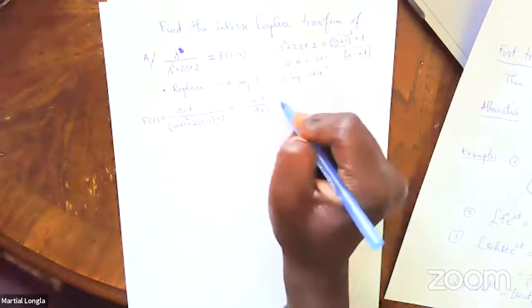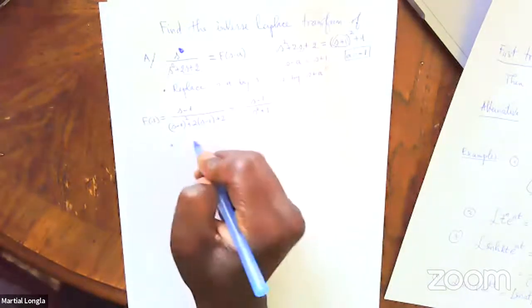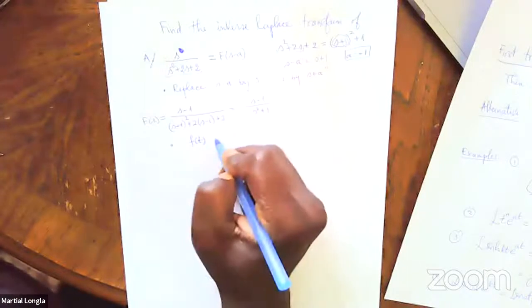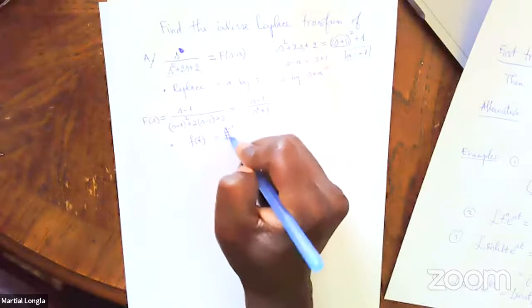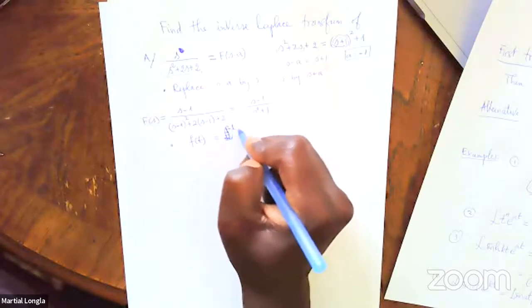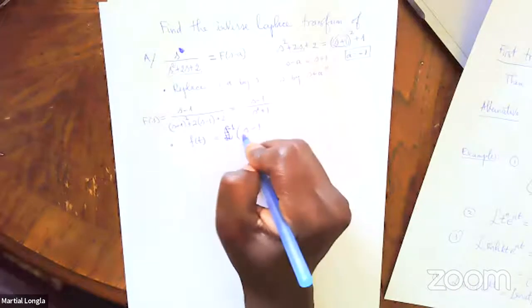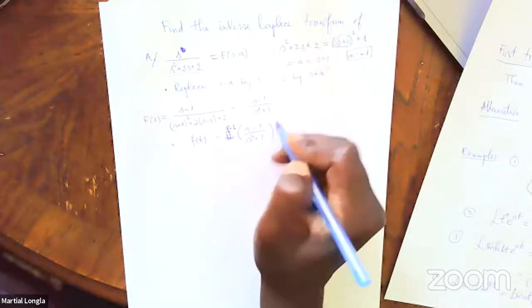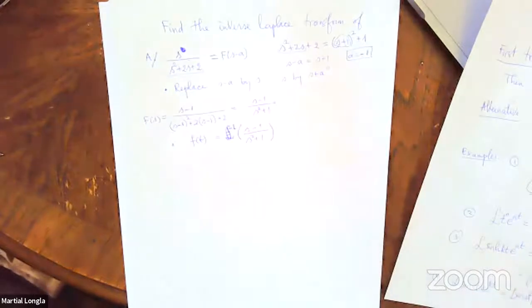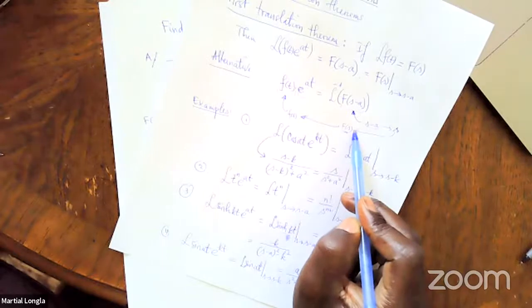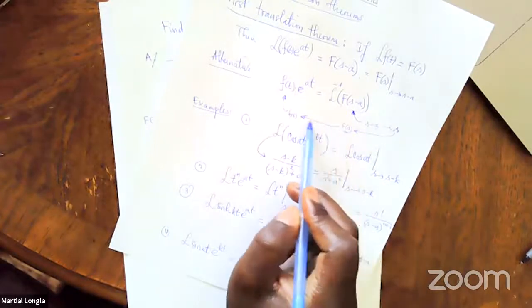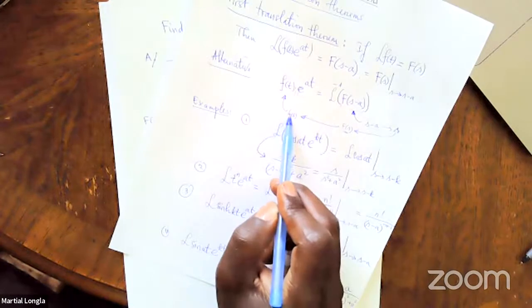And so from this, the next step is you're going to find f of t, which is f minus 1. So it's the inverse Laplace transform of s minus 1 over s squared plus 1. So the inverse Laplace transform of what you found in the first step. That's what I was showing here: you replace s minus a by s, and then you find capital F of s. From capital F of s, you find little f of t. That's the step where we are now.